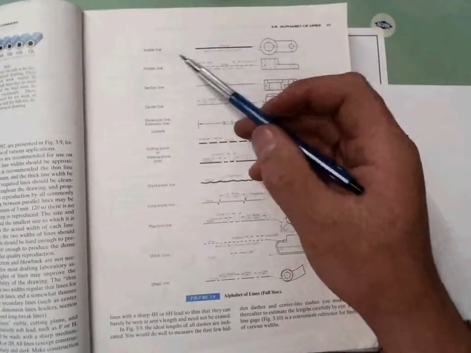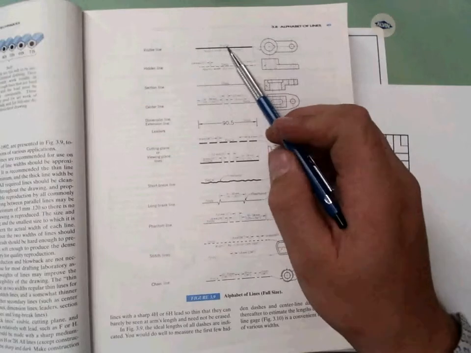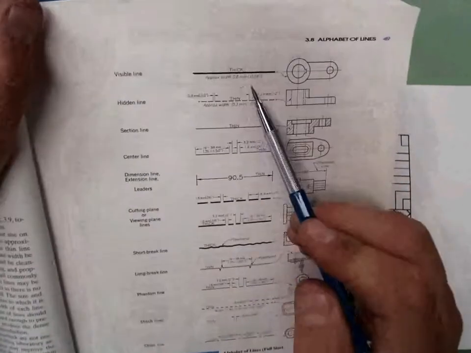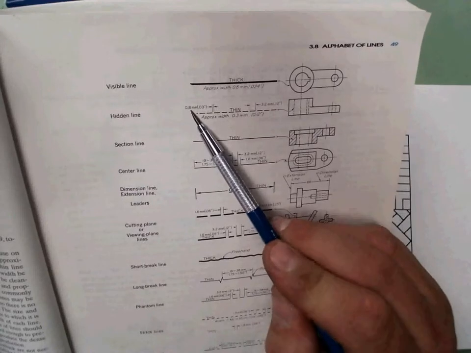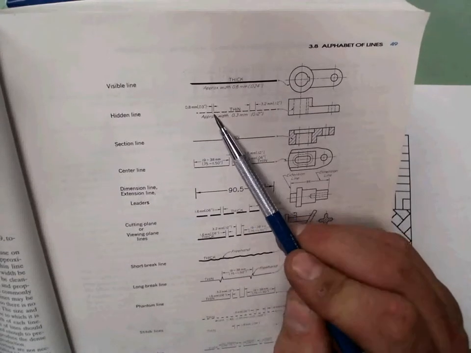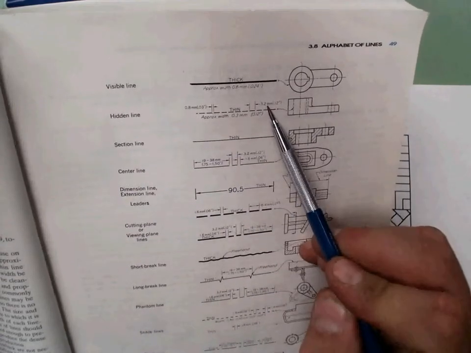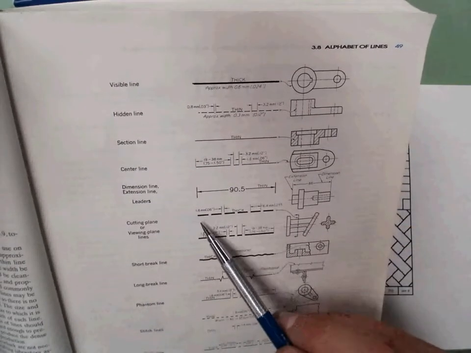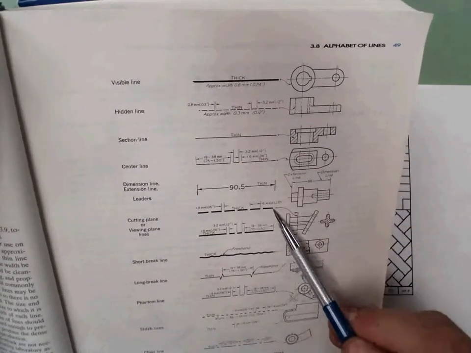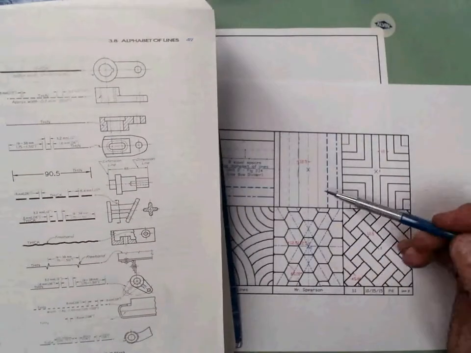Visible line is an object line, and it's a thick line approximately 0.6 millimeters wide. And then a hidden line has 0.8 millimeters of a gap with a line length of 3.2 millimeters. And then you can just simply go down these lines. Cutting plane line, you can tell, looks just like that, just like how we have them here. So ignore that other one, I'll fix that.